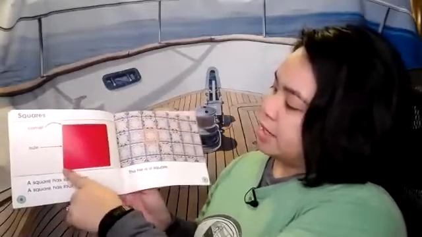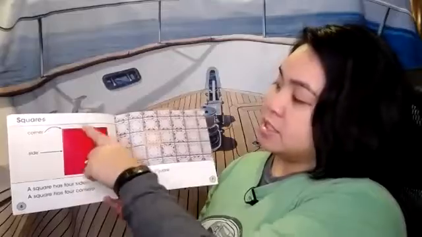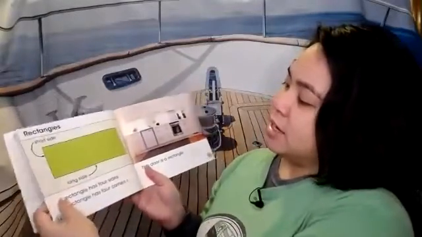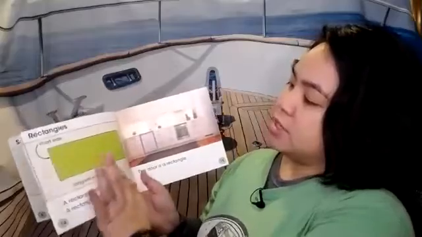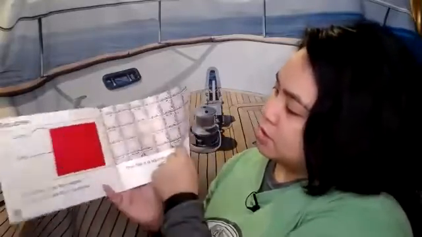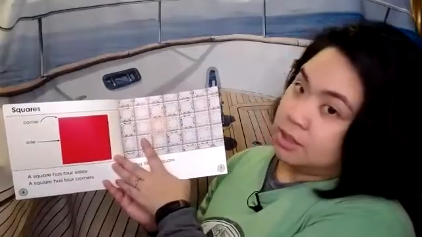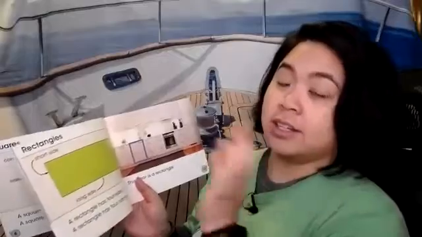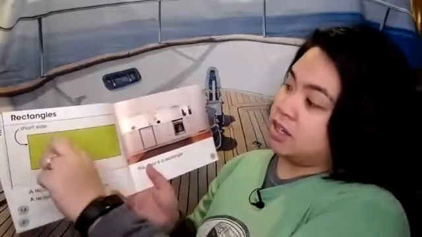A square has 4 sides that are the same length. A rectangle has 2 sides that are the same and 2 sides that are the same. You notice? The square is shorter and the rectangle is long. It's kind of like long and skinny.